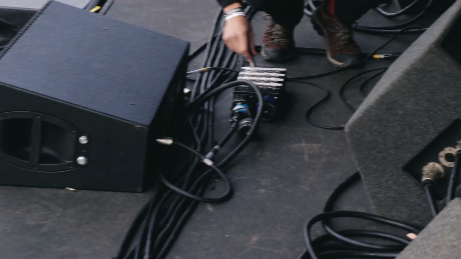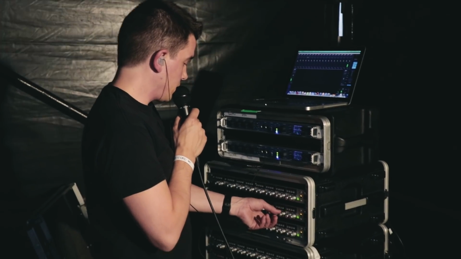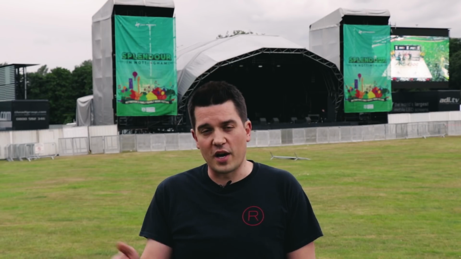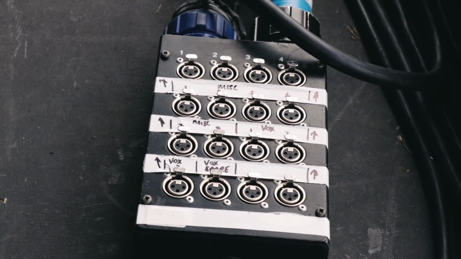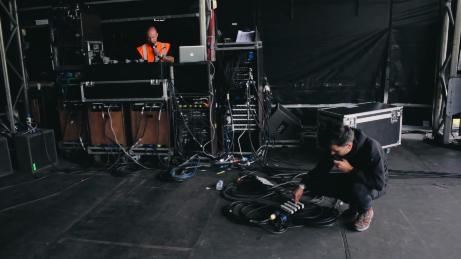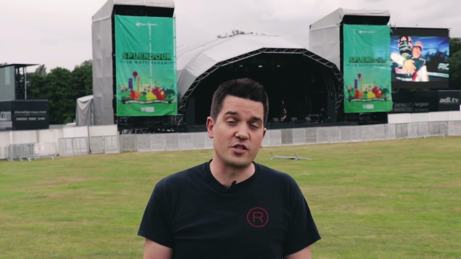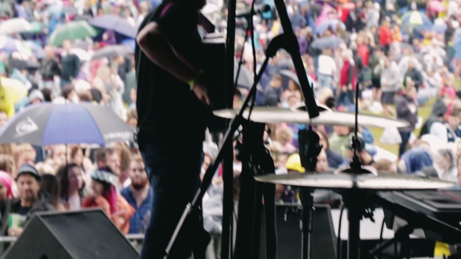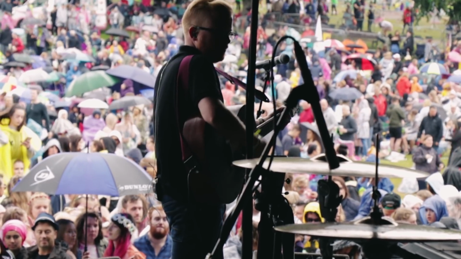So initially we'll always do a line check, which is just a case of checking that every single channel is working and is clean and free from any crackles, and that all the signals are going to the right destination. In the morning we'll do a sound check with the band, whereby the musicians are actually on stage, and we'll check for signal level from everything from the kick drum, the snare drum, all the toms, through to the guitars, the bass, the vocals, etc, etc.